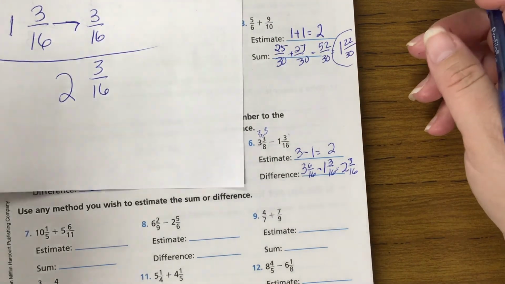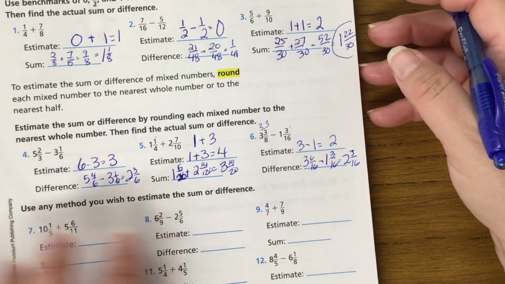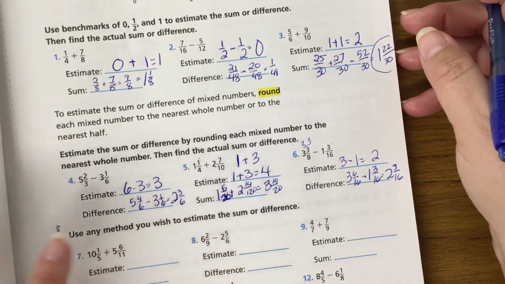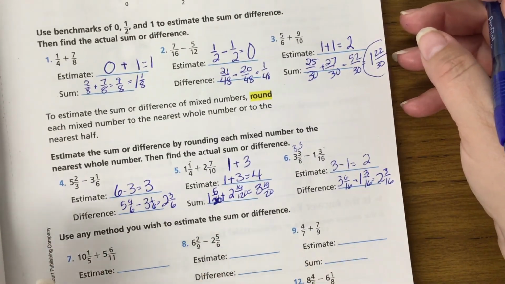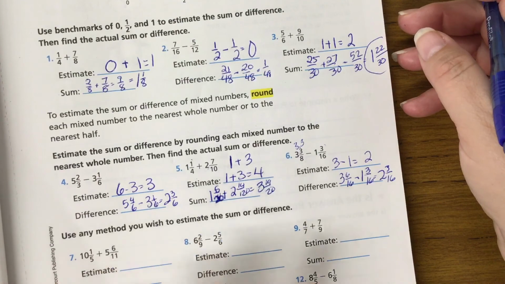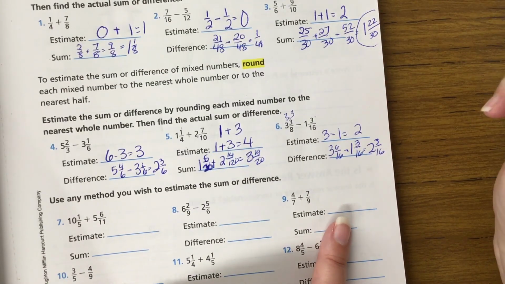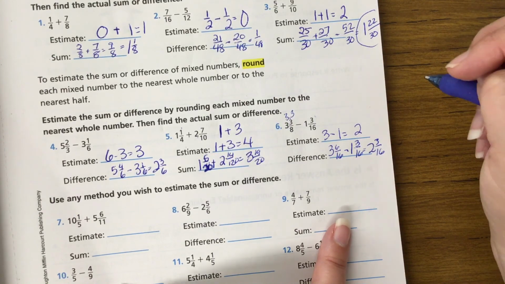All right, folks, here's what you're going to do. You are going to do 7, 8, 9, 10, 11, and 12 all by yourself. You're going to estimate. So in this one, it looks like your whole numbers round to the nearest whole number. And on your fractions, you're going to round to either 0, 1/2, or 1. All right, good luck.